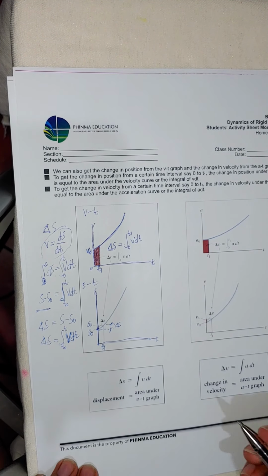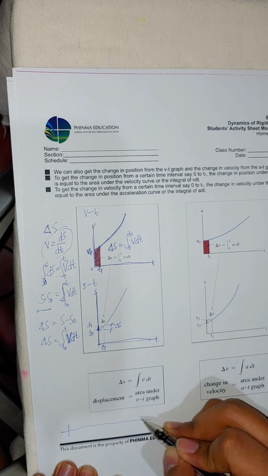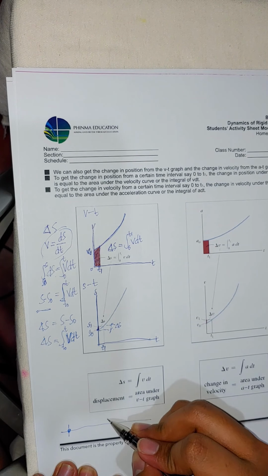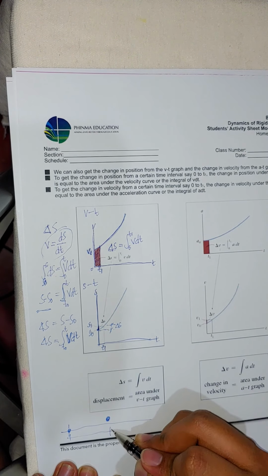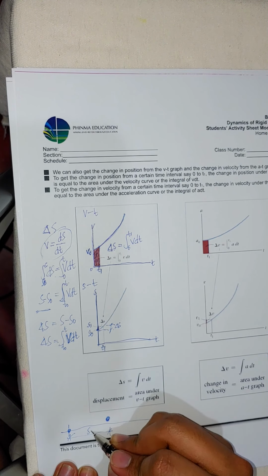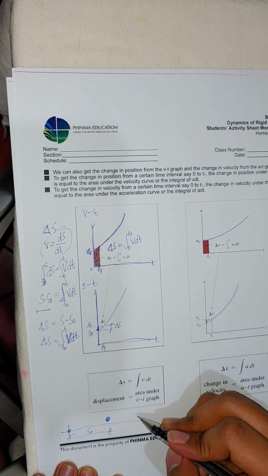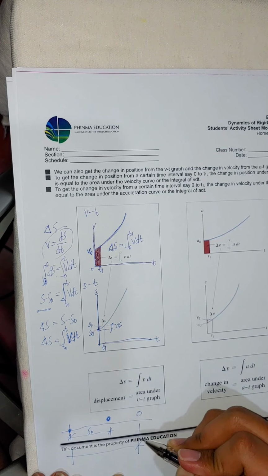Change in position. So it is the same as our first example, from the origin, let's say the particle is at this point. So this is the initial position, S naught. And then this is the final position. Let's say this is S.